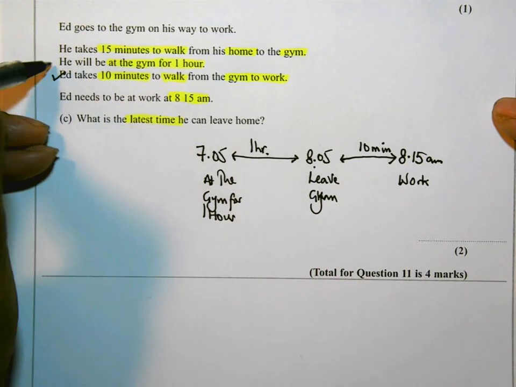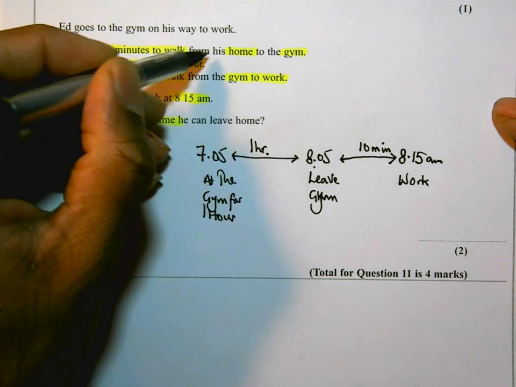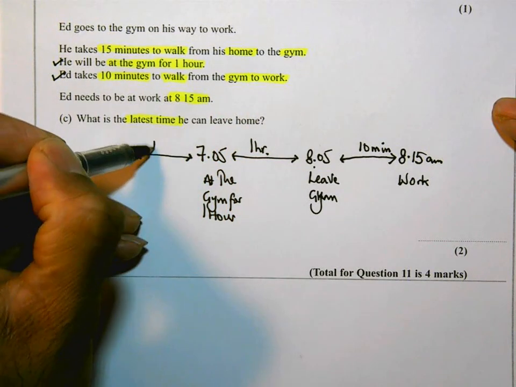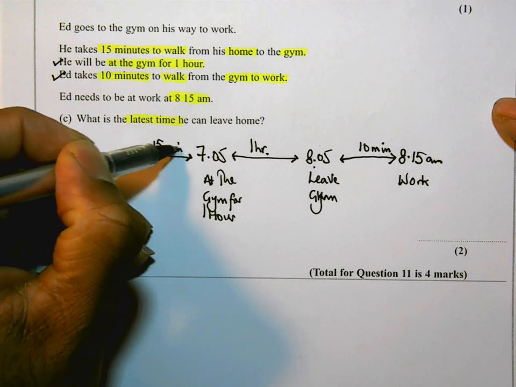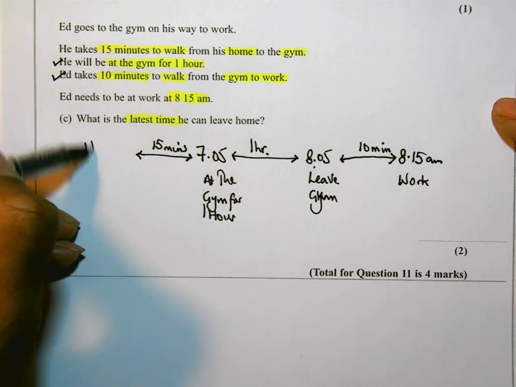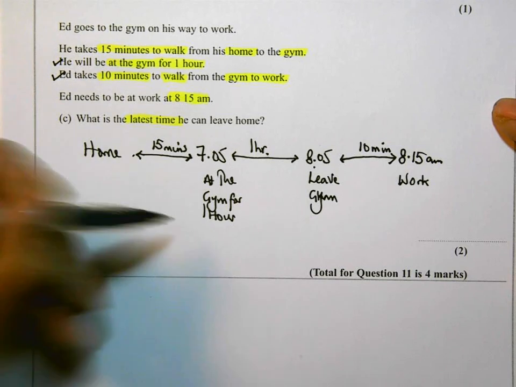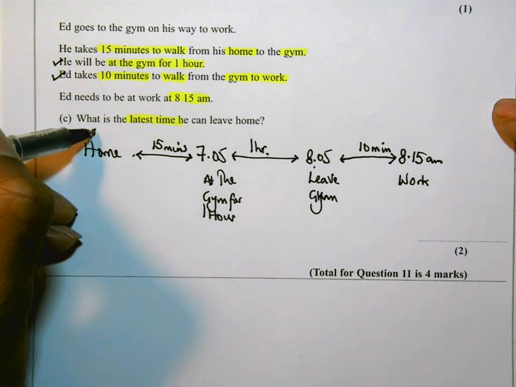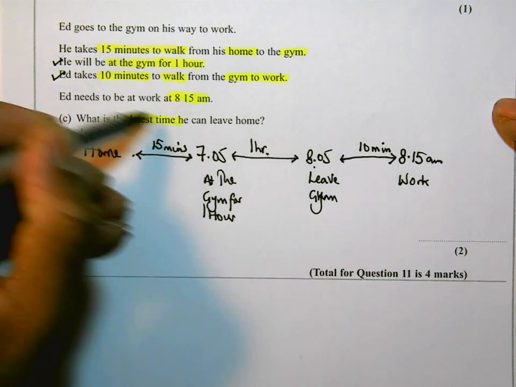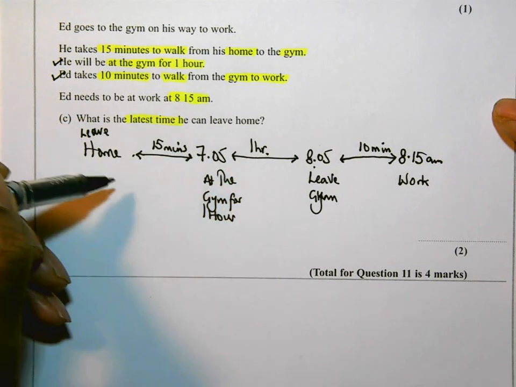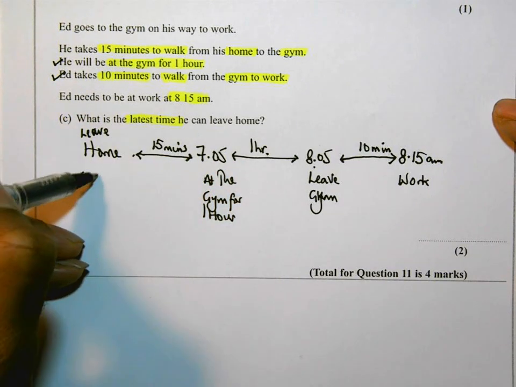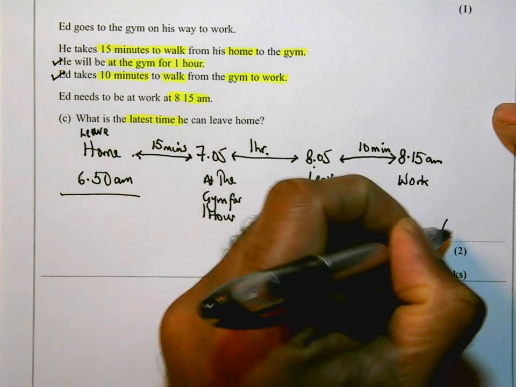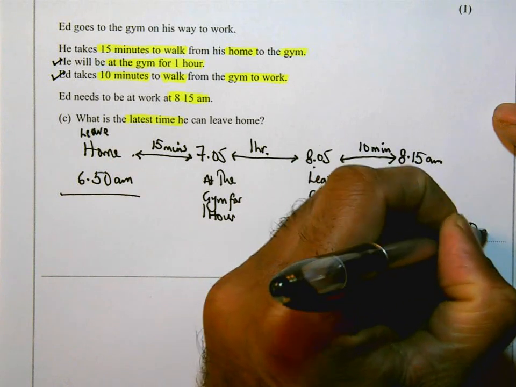He takes 15 minutes to walk from his home to the gym. So it takes him 15 minutes to walk from home to the gym. So when should he leave home? Well, he needs to leave home 15 minutes before 7:05. And working that out in my head, that's 6:50 a.m. It's really important that you put all the information there.